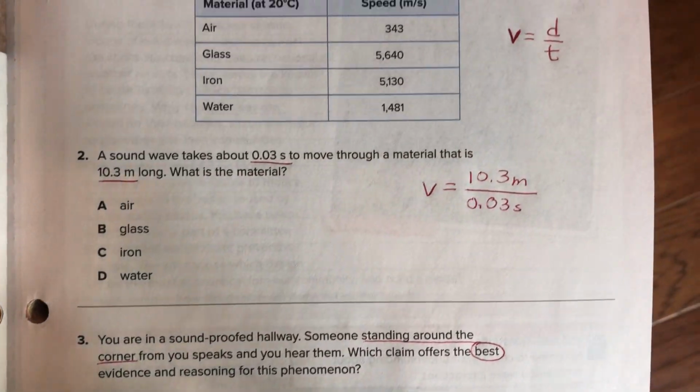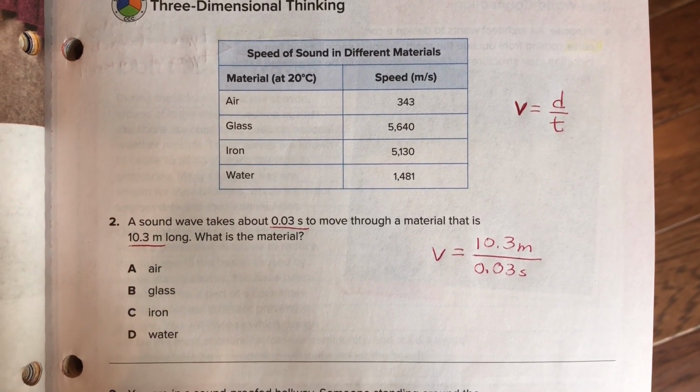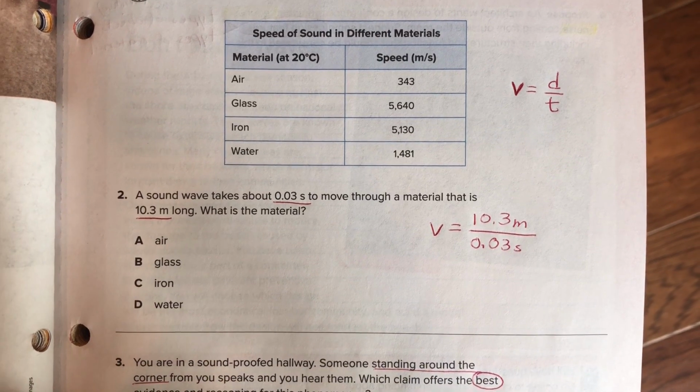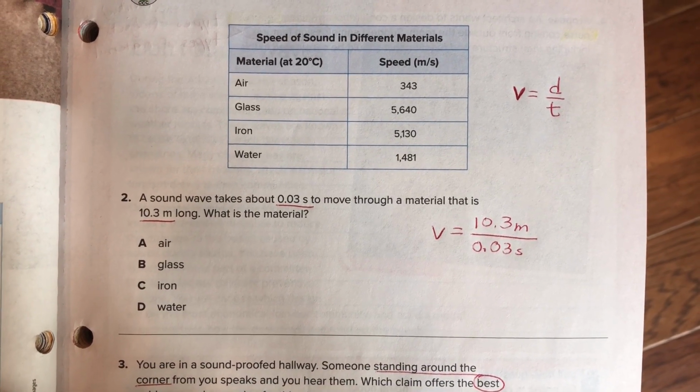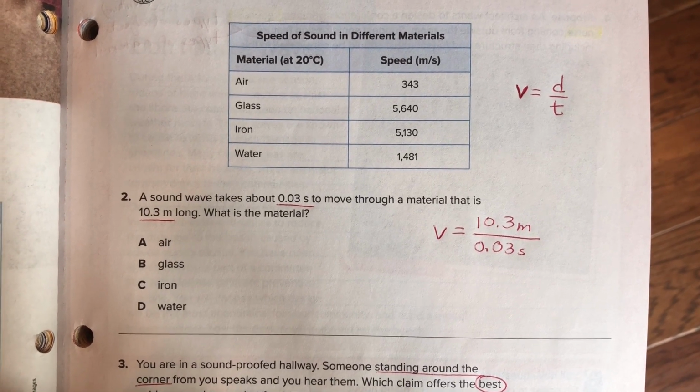If you go over here to the 3D thinking, it's asking you to measure the speed of sound. It says a sound wave takes about 0.03 seconds to move through a material that is 10.3 meters long. What is the material?